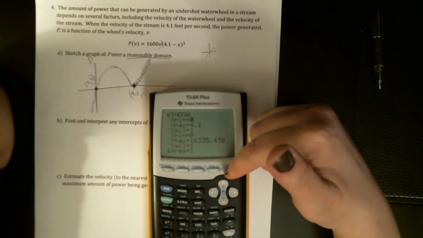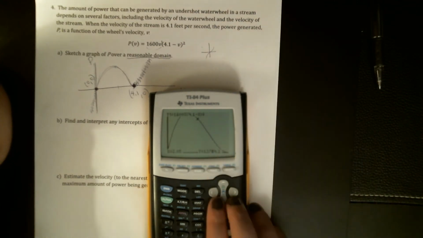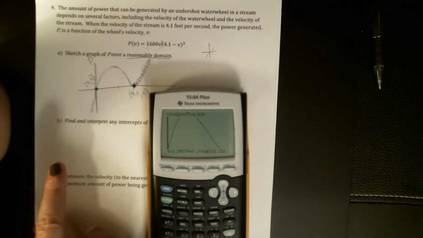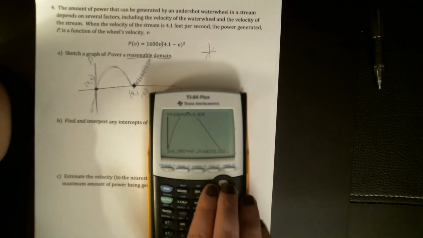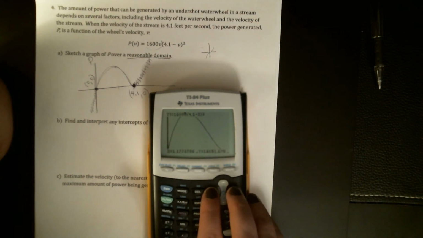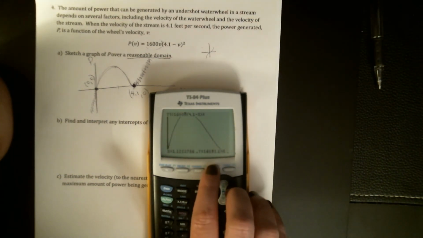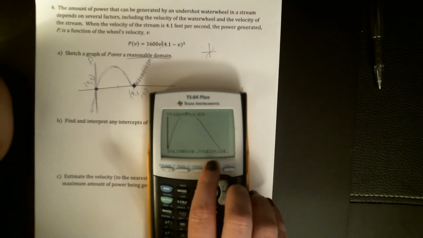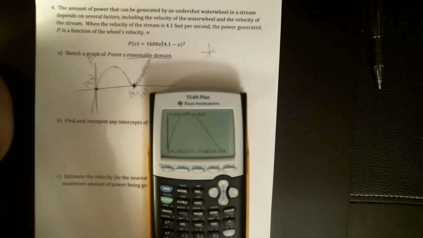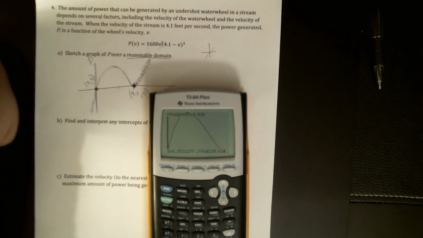If you just go back and hit your window, you're seeing this y max is 16,335. You can also hit trace and just kind of arrow around. Notice again 0 and 4.1, so 2.05 would be in the middle, and the maximum is definitely before. In fact, it seems well before we get there. So 16,267, 314. Okay, so we hit a max somewhere in there, 16,335.